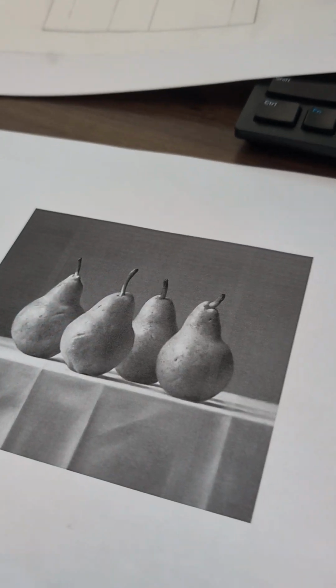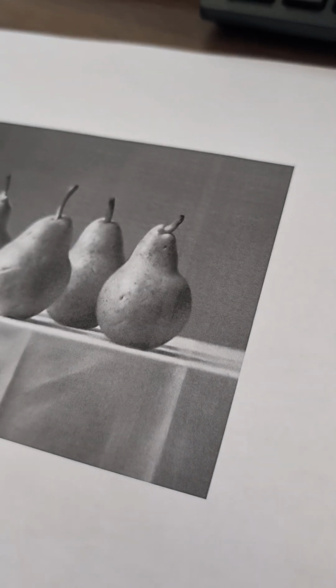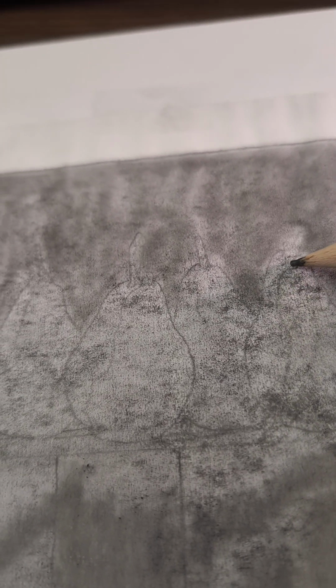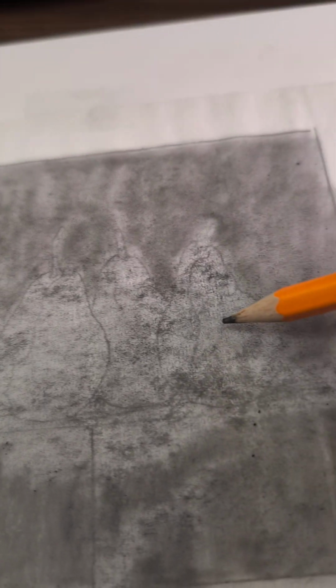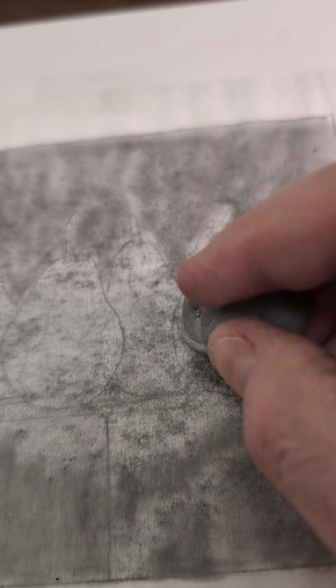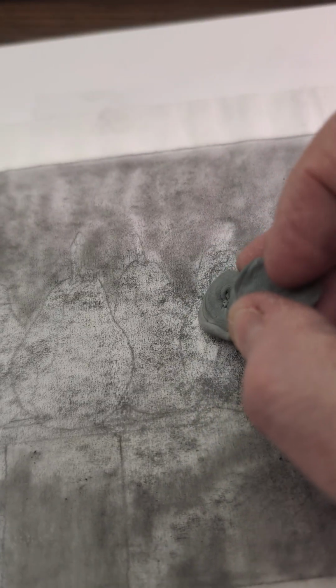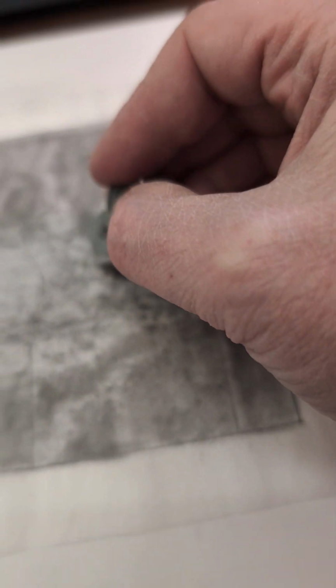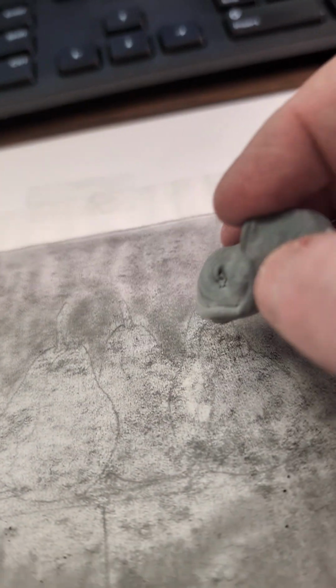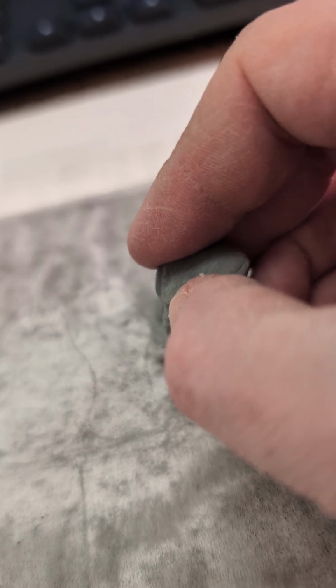Okay, so with my kneaded eraser, I can see that the light is coming from the left there, and I want to pick that up off the pears. And I can still see, just faintly, where I drew the line that goes between the shadow side and the highlight side. So that's going to give me some guidance as to where I go with this. So I can just start picking up that color. I'm sorry, this is really hard to do with one hand.